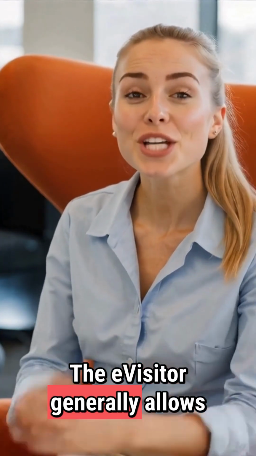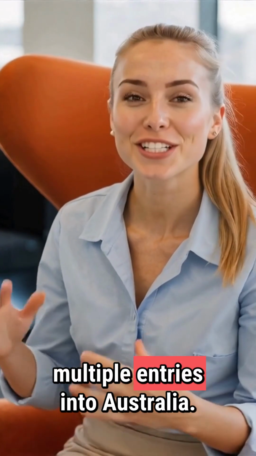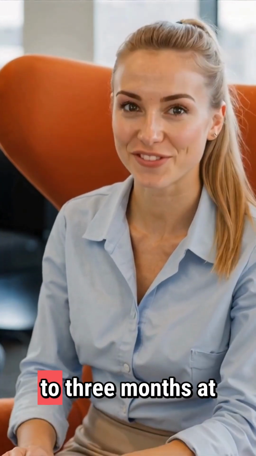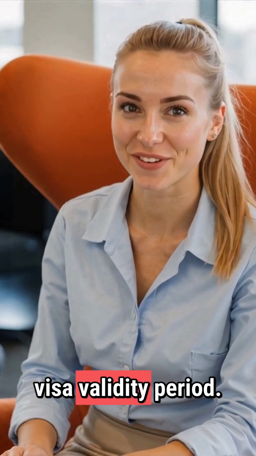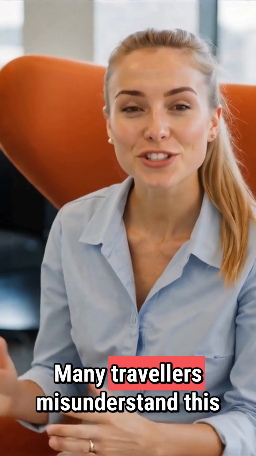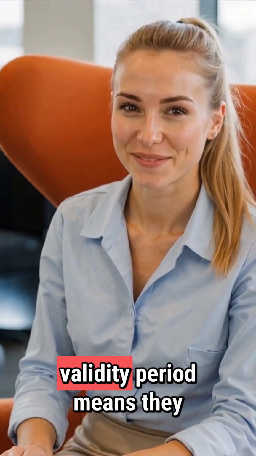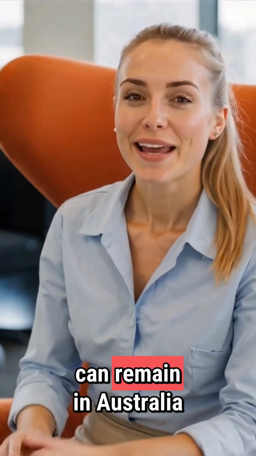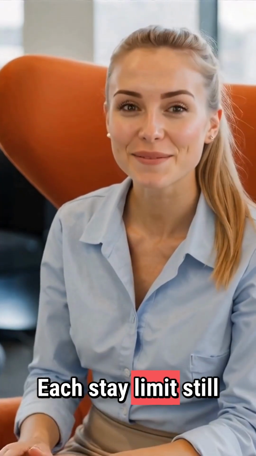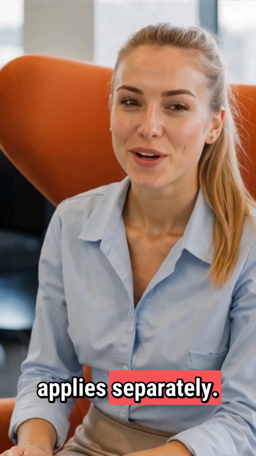The eVisitor generally allows multiple entries into Australia, and each stay is usually limited to up to 3 months at a time during the visa validity period. This is very important. Many travelers misunderstand this completely. They assume the visa validity period means they can remain in Australia continuously for the entire duration. Wrong. Each stay limit still applies separately.